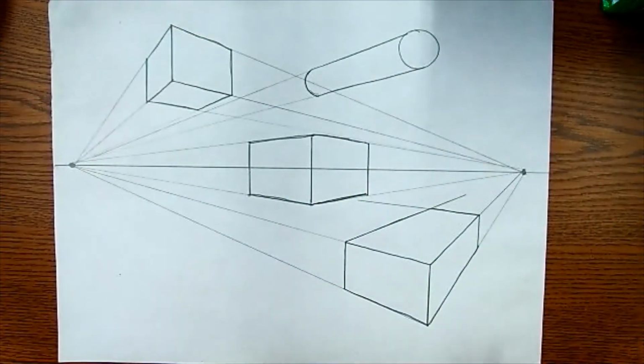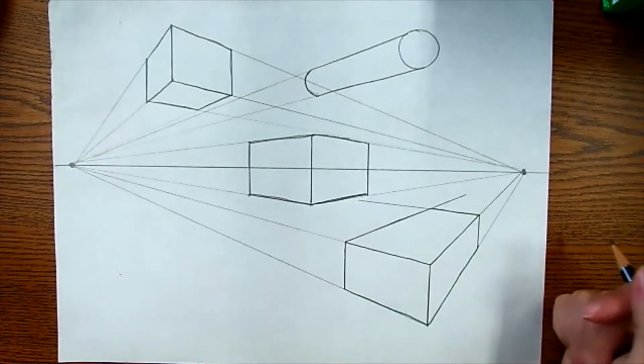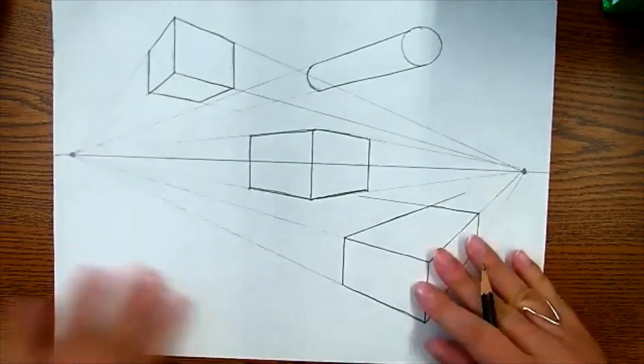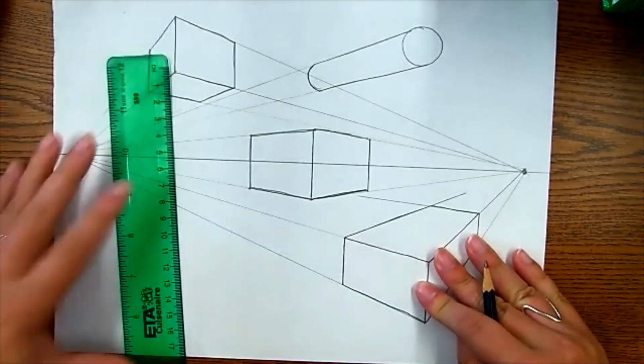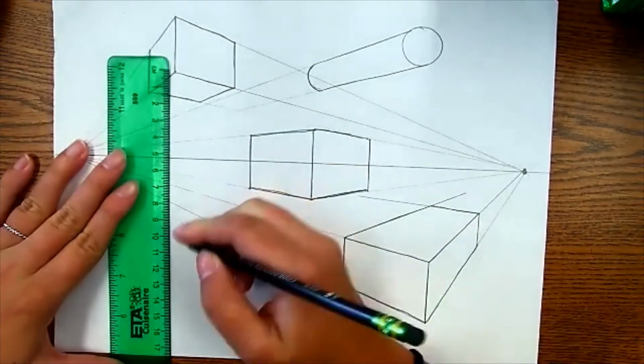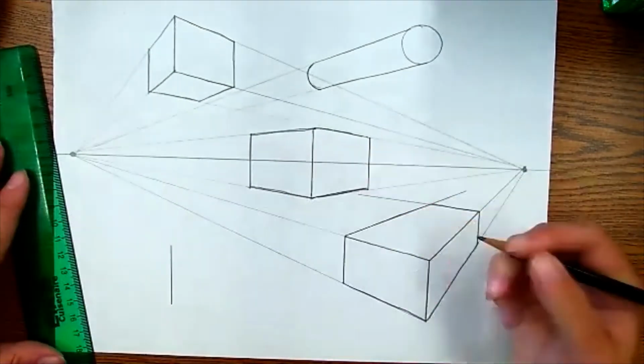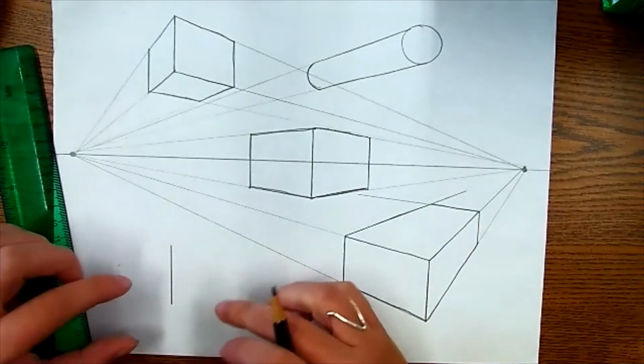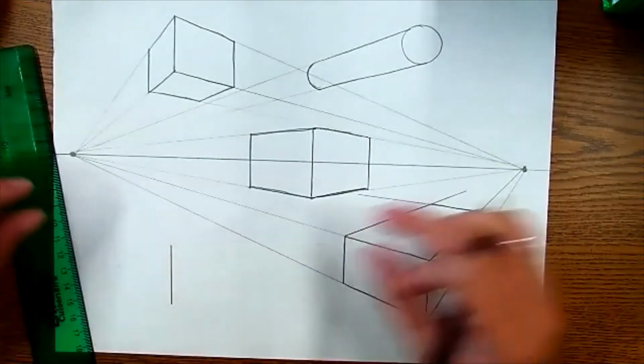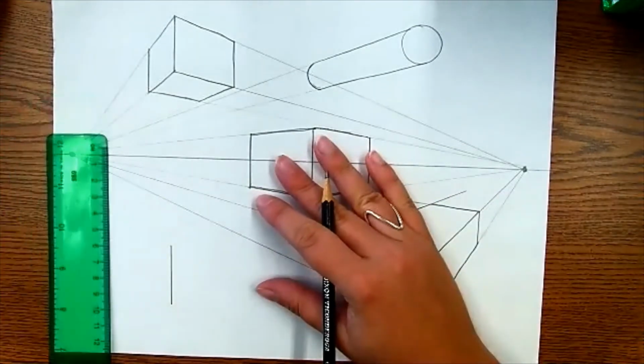The last shape I'm going to show you is a triangular prism. This one is going to start very similar to how we did our boxes. So you need a vertical line. I'm going to do mine down here. This will be your first edge. You're going to connect both the top and the bottom to both vanishing points, just like we did with our boxes.